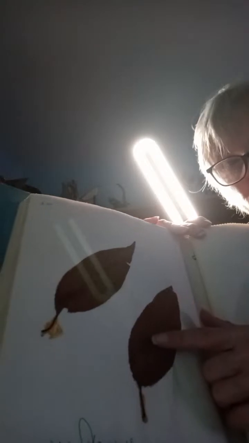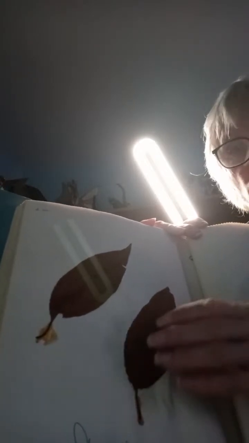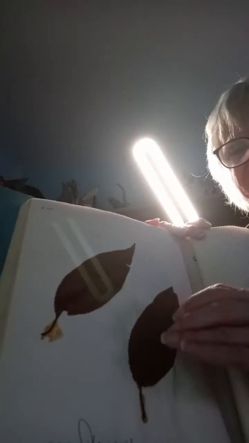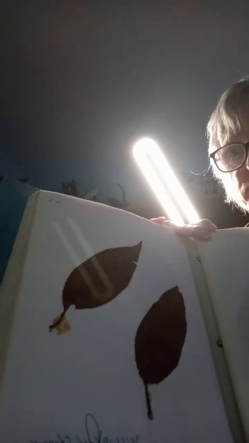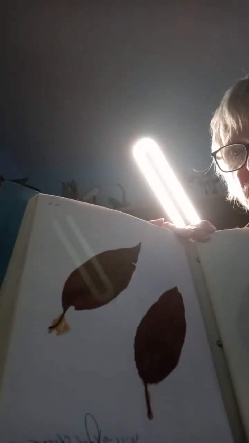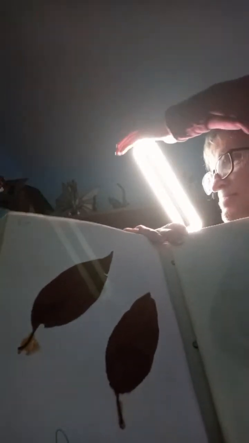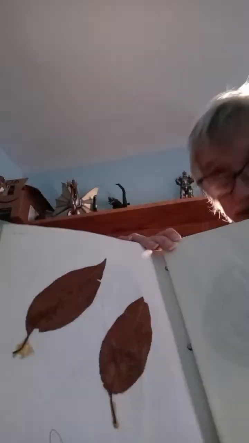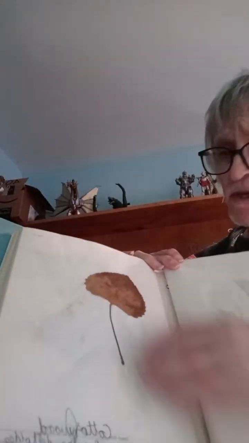Wild cherry. You can eat the cherries. There's just not a lot of pulp, so a lot of times it's used to make a drink, or in some cases to make jams or jelly. And I think there are some medicinal properties as well.